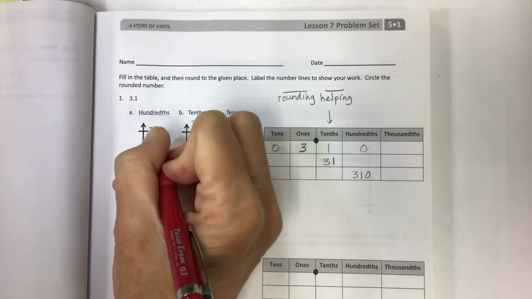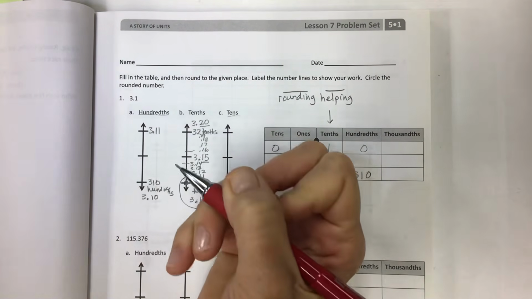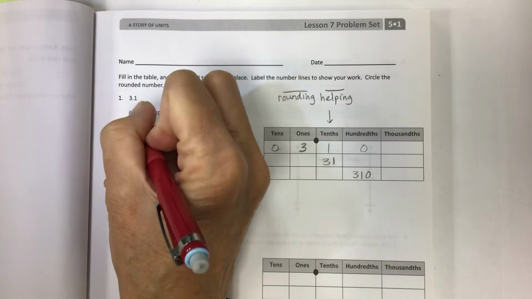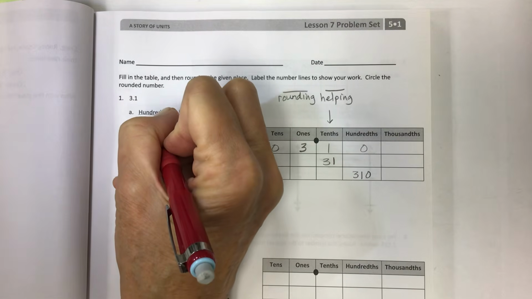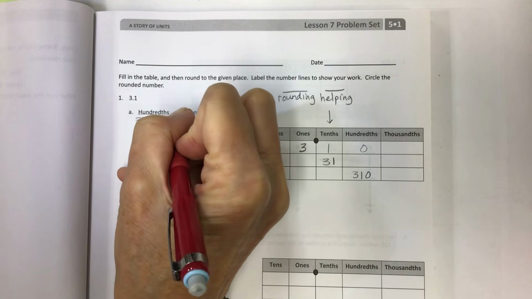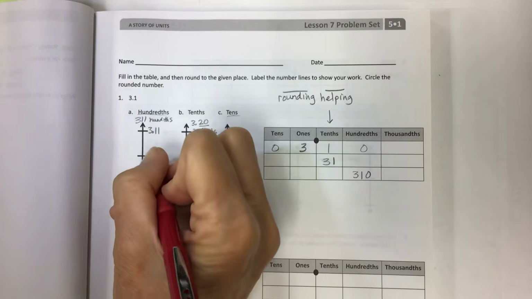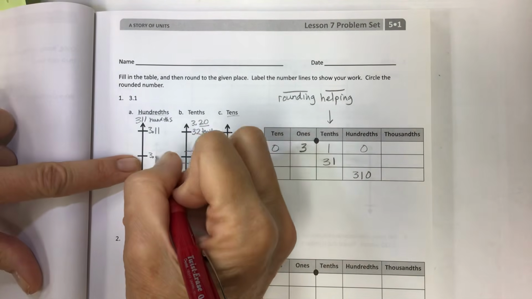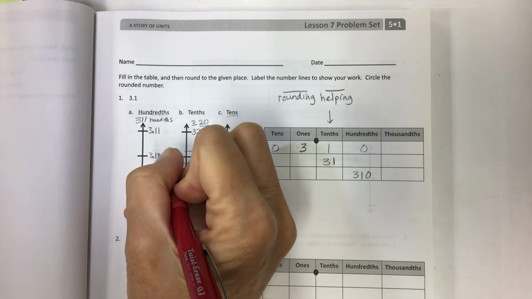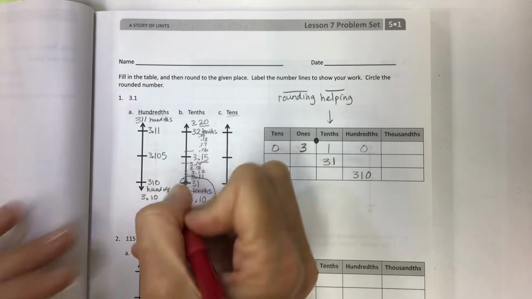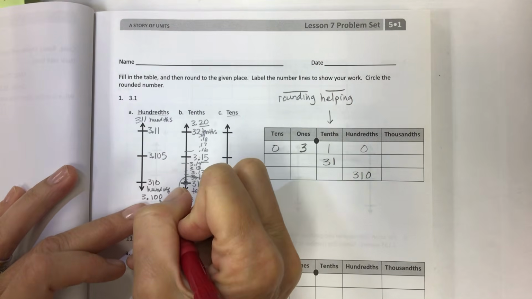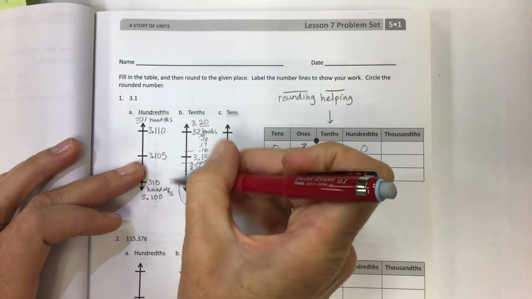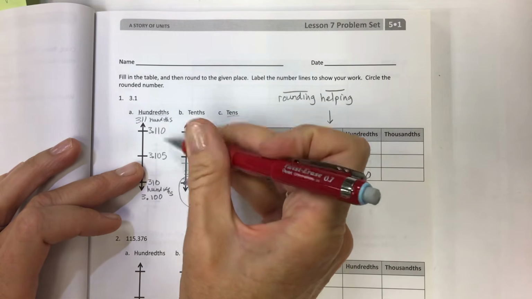So what's a plus 1? 311 hundredths, 3.11. So what's the 0.5? It's going to be 3 point, okay, start here. Make this 100, make this 105, make this 110, and now you can see how that number line goes.